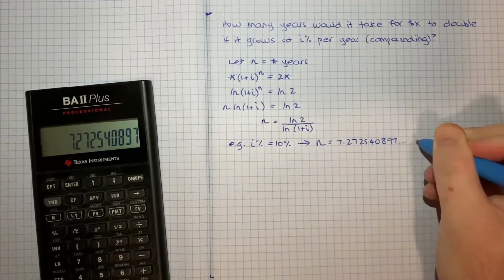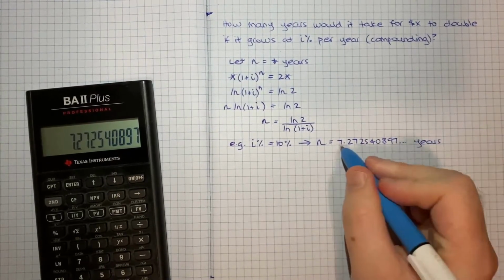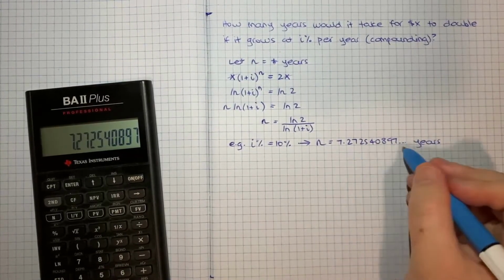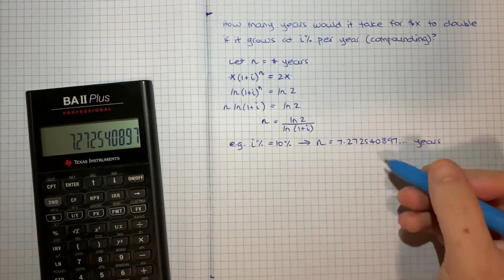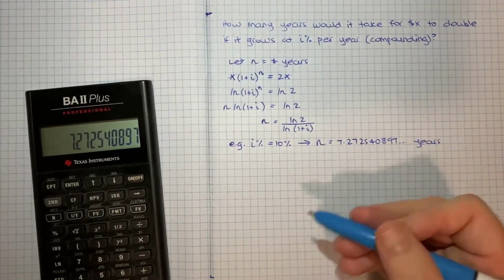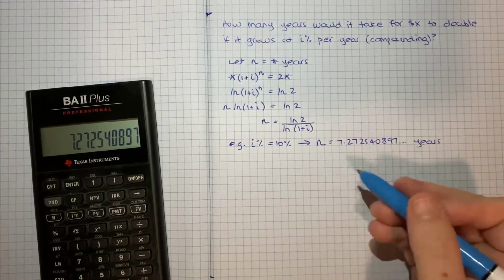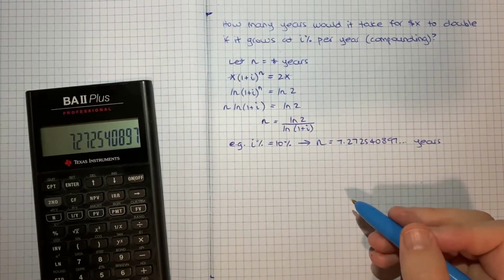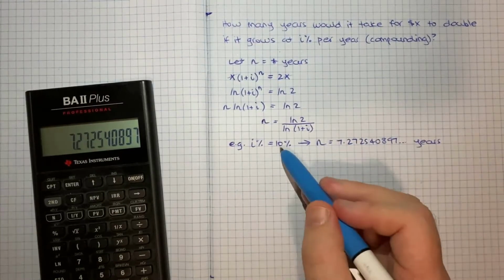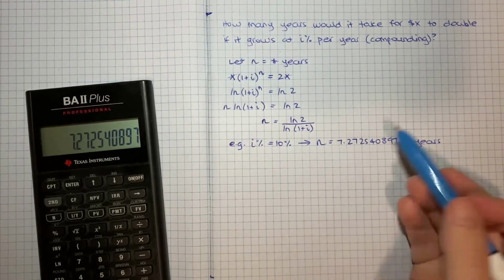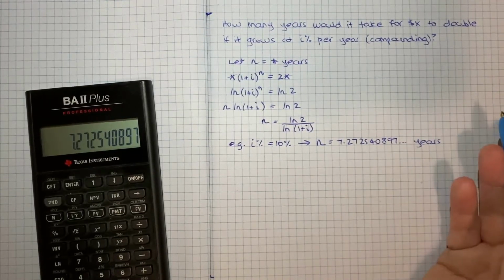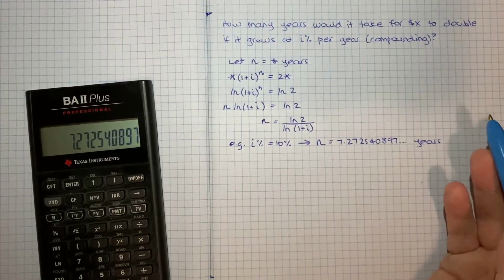7.272540897 and so on years. And I've written that out in full just so that we can compare that to the result that we get when we use the approximation under the rule of 72 that I'll work through shortly. So basically, if I'm earning 10% per year, it'll take about 7 years to double my money. So that's an interesting thing to know.